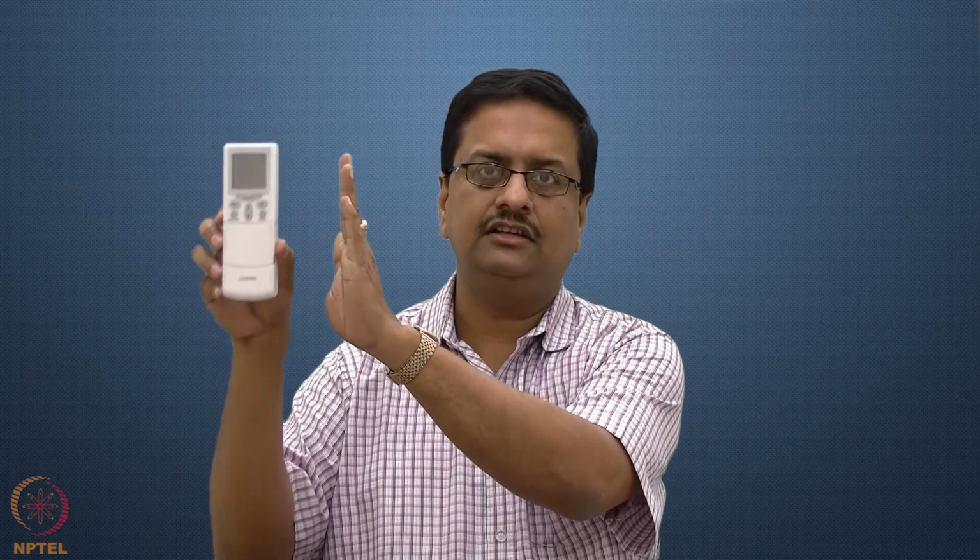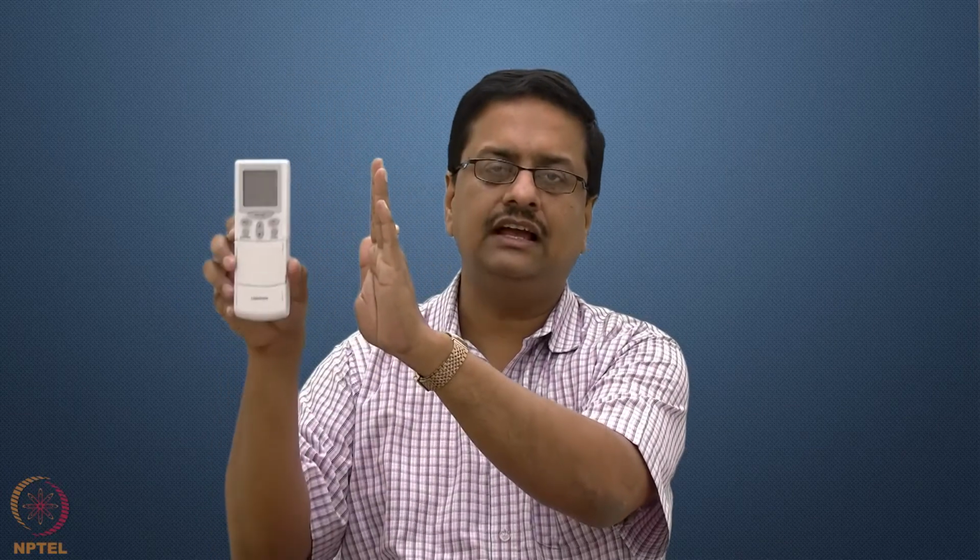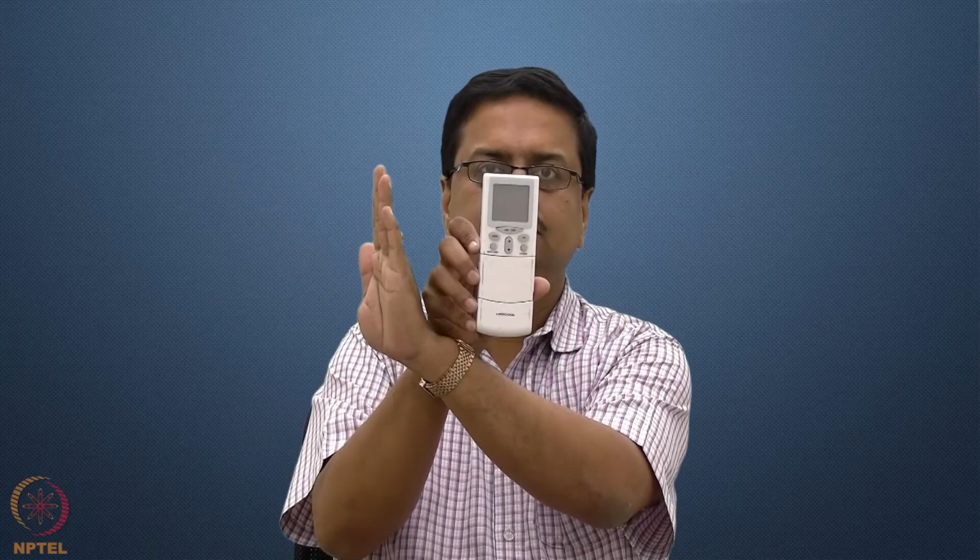Here I would like to give you a small demonstration. Suppose this is a remote control of an AC which has two sides different. If I have one object here and I apply a mirror plane like this, the object is reflected here, so the digital side is always facing you.